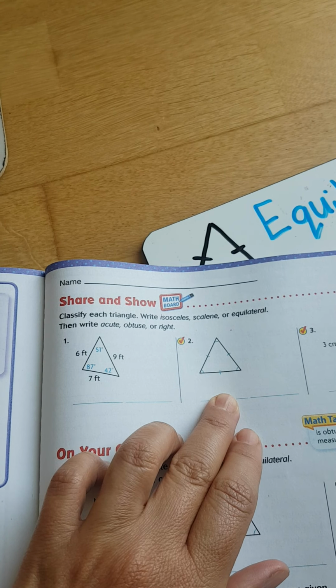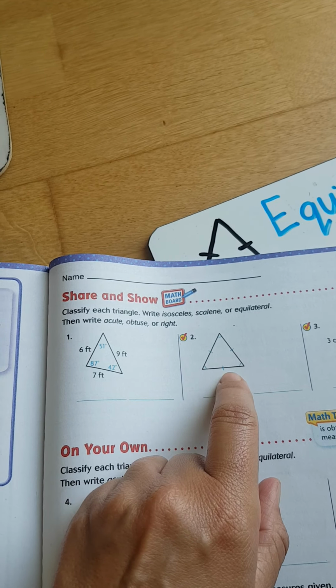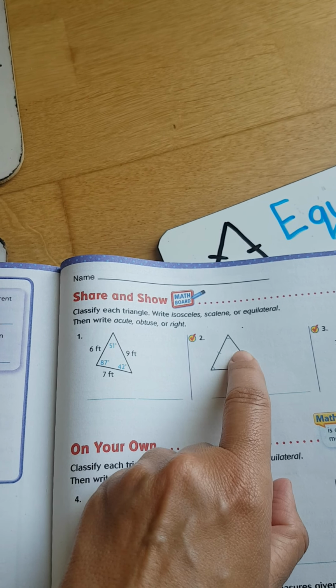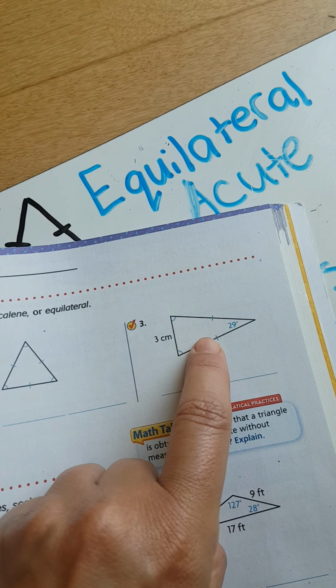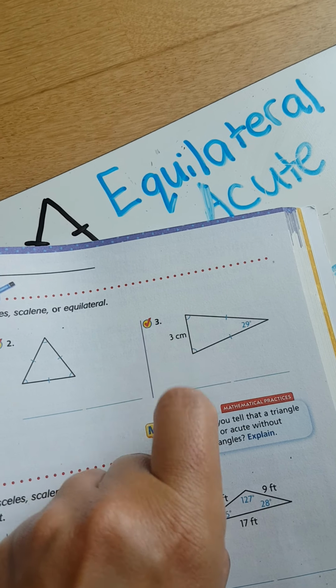Try that one. This one helps you because it's got the lines. And the lines all say that these sides are equal. This one says that these two lines are equal, but this one's not.